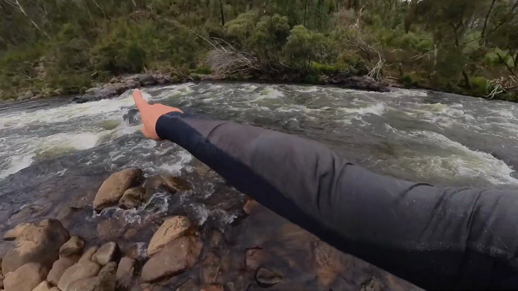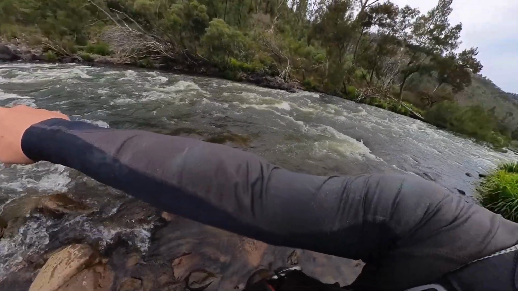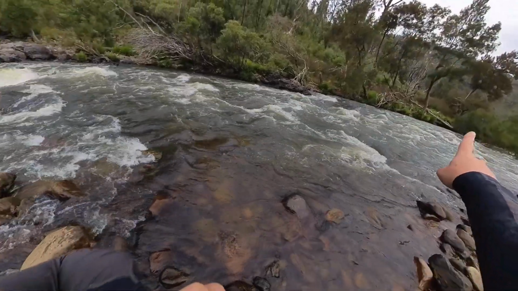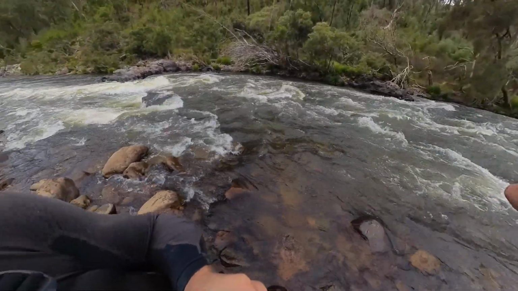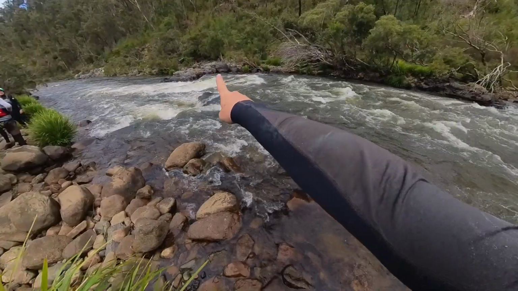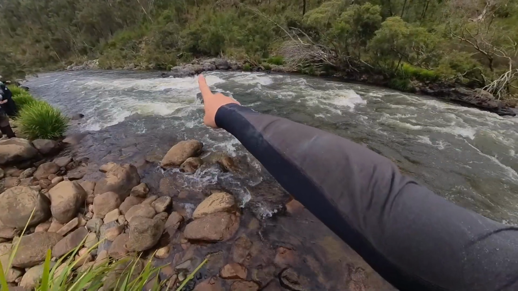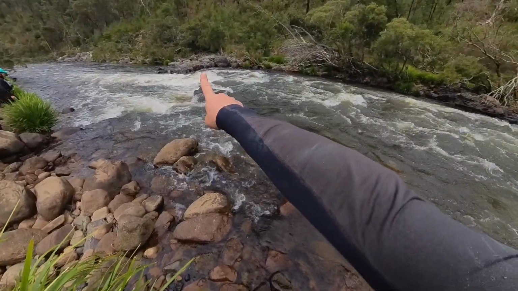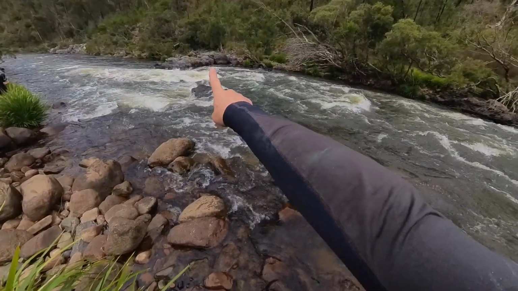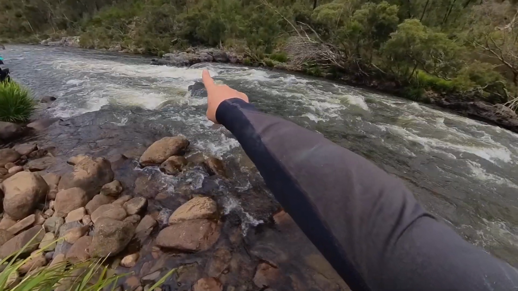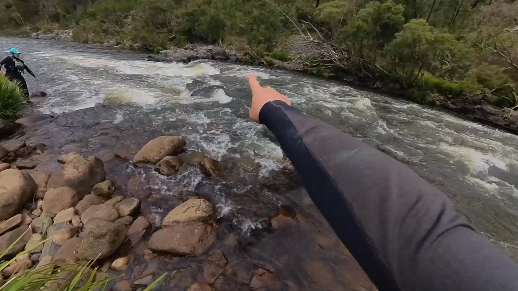A bit further downstream we've got a bit more white water. All up here is grade 2. Down here it's still probably only a grade 2, possibly a 3. What's causing that big white water wave there is a rock further upstream.